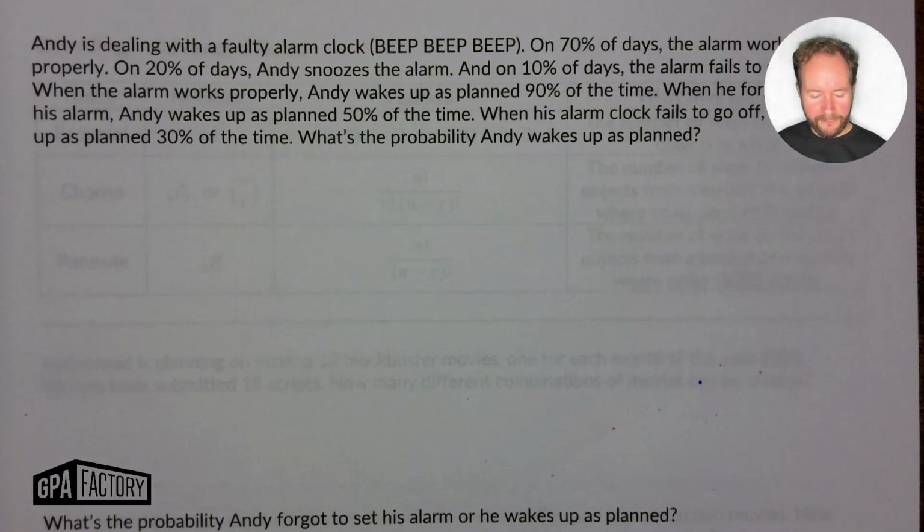Andy is dealing with a faulty alarm clock. Beep, beep, beep. I hate those things. On 70% of days, the alarm works just fine. On 20% of days, I snooze the alarm. And on 10% of the days, the alarm just doesn't work. Just fails to go off. So those are the three cases.